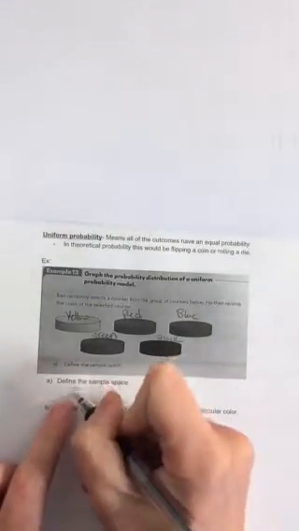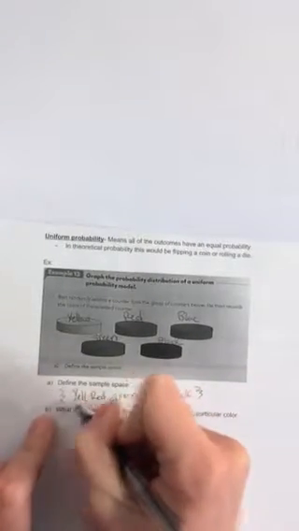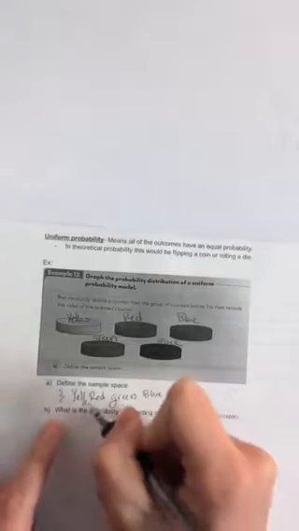So we're going to define the sample space. Remember, sample space is just all my outcomes. So I have yellow, red, green, blue, and black. I kind of did those out of order. I should have just written the whole word, but oh well.